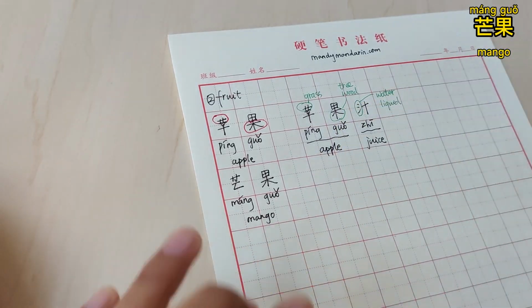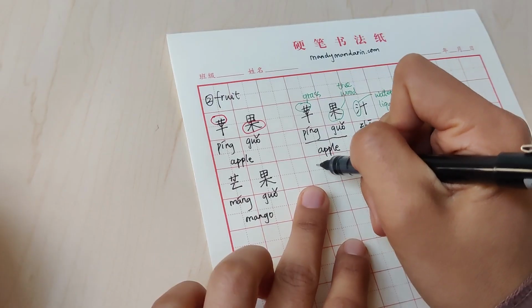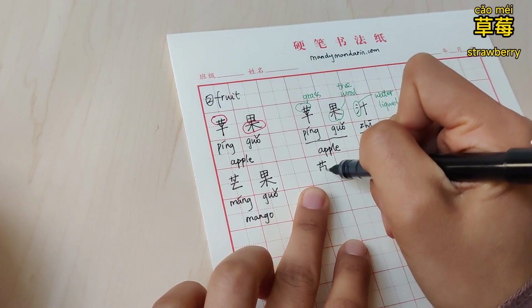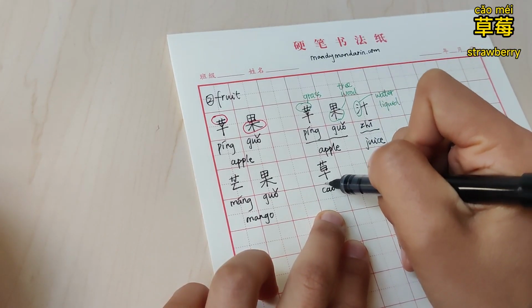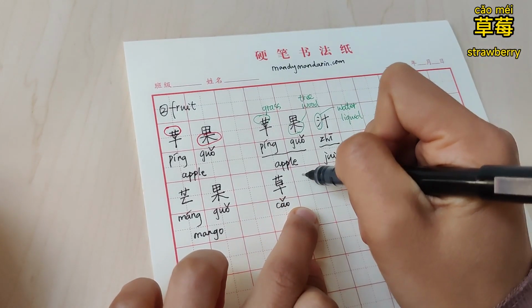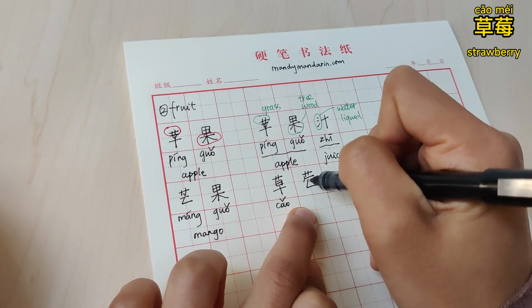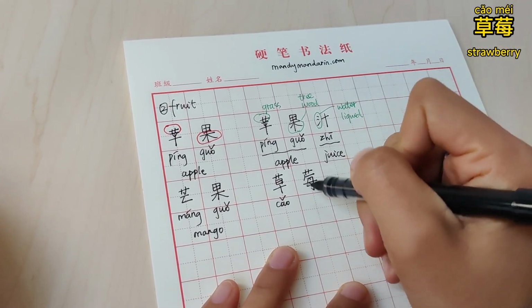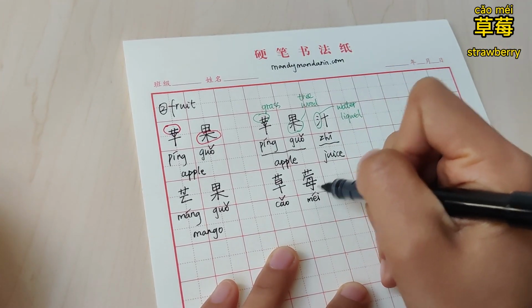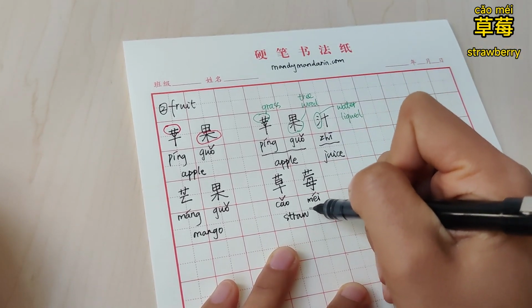Mango. And the next one, 草莓, strawberry.